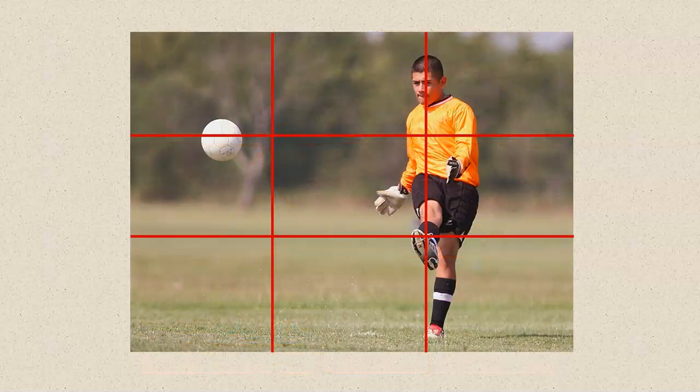Let's try another one. How would you describe this photo to someone who has not seen it? Can you figure out the camera angle? It looks like the photographer was in front of the soccer player. How would you explain where this young man is located in the picture? The man's body is aligned along the right vertical grid line.